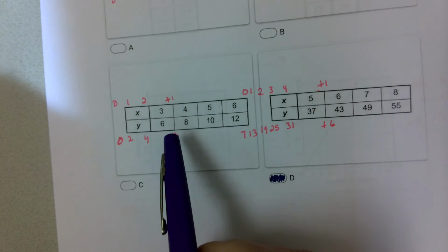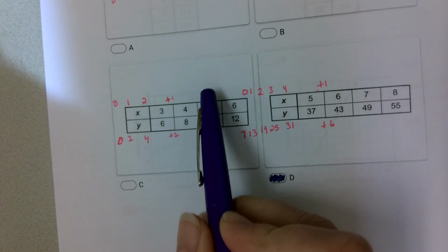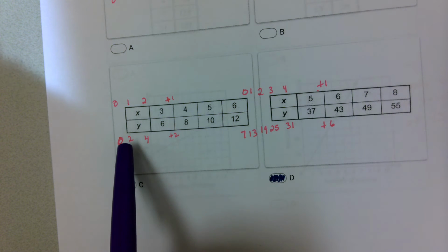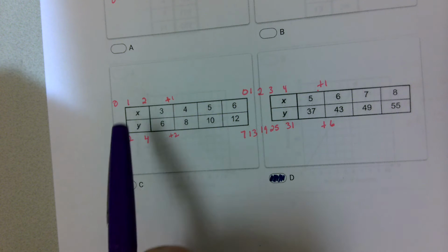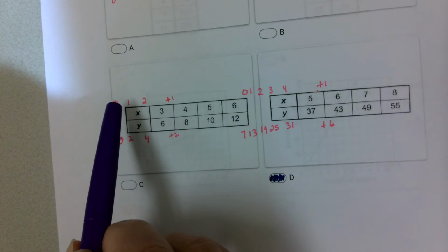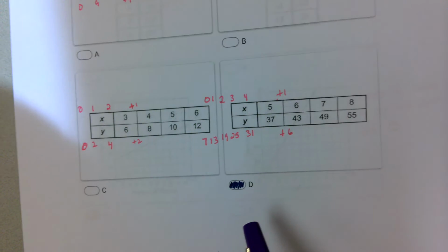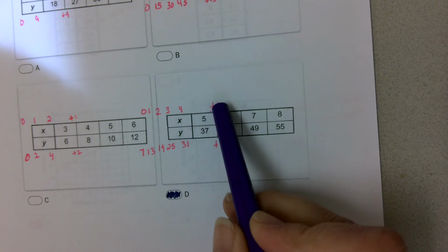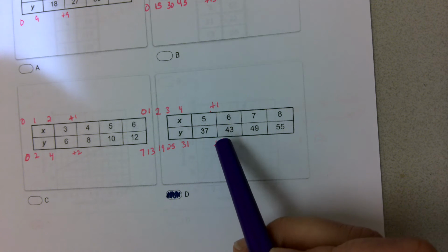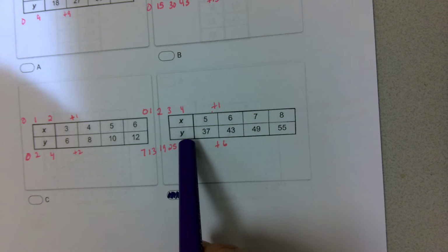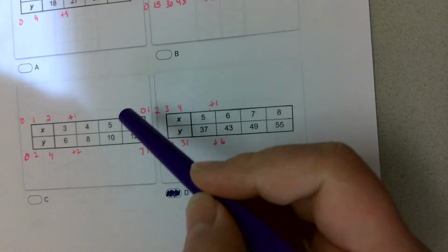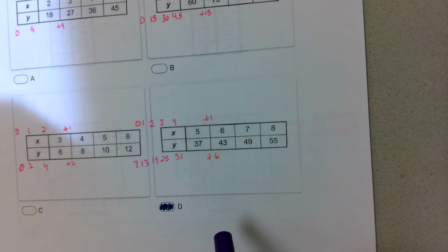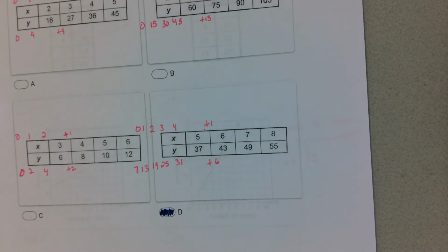Next table, for every x value going up by 1, my y goes up by 2. So when I subtract my 2's and my 1's, I get 0, 0, so that's proportional. All right, my next one here. For every x going up, I go up by 6 with my y. So I'm subtracting 6, and I had to work a little ways down, and I found the 0.07. So D is not proportional, and that's the one you should have chosen.